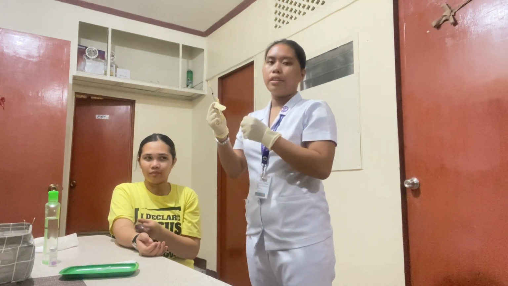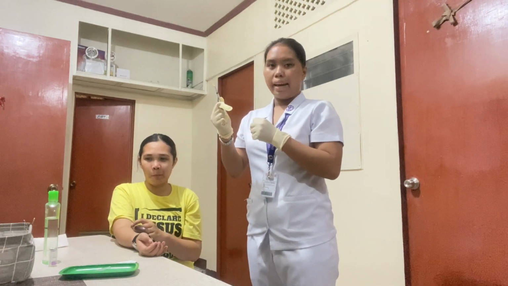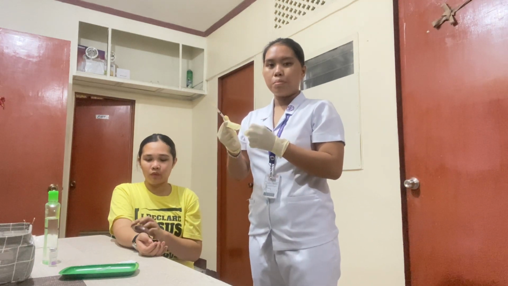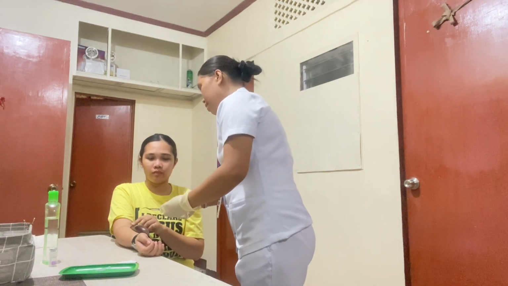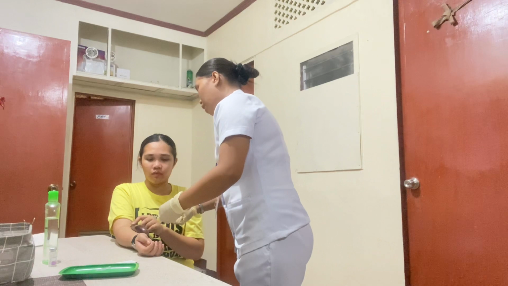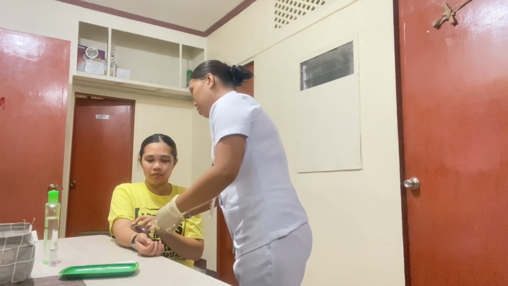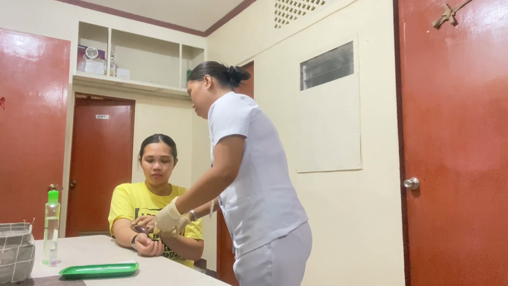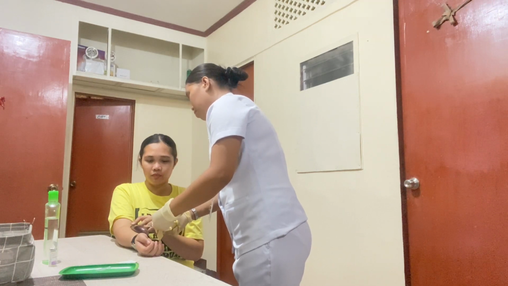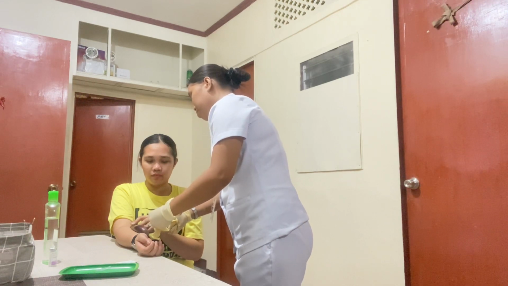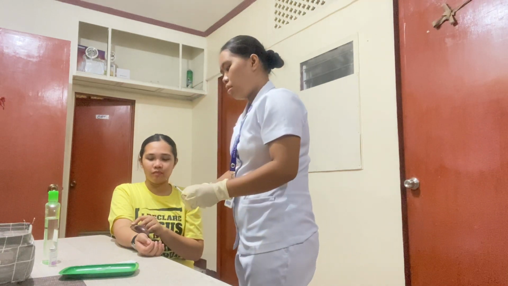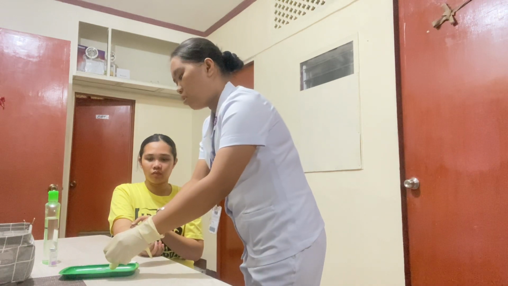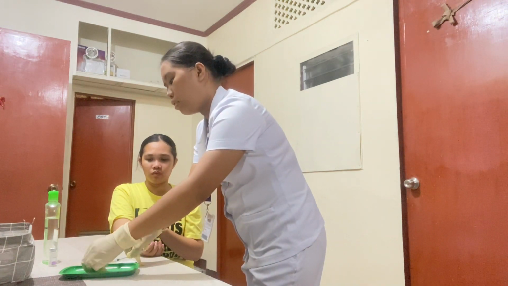Then after that, grasp the syringe with the dominant hand. With the non-dominant hand, stabilize the skin and insert the needle. This is to verify that the medication enters the dermis. Inject it at a 45 degree angle. After that, remove the needle quickly and put the cap on the needle.